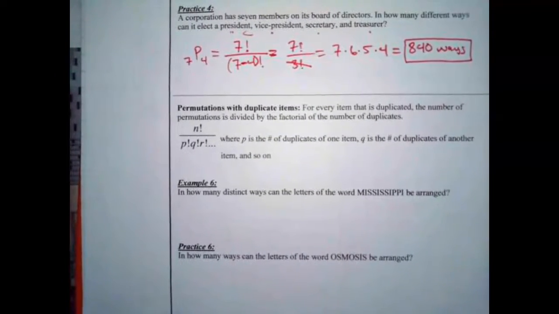Next we have this situation where we're trying to see how many different ways there are to order something, but there's duplicates of certain items. So for example, if I was trying to figure out how many different ways I can order the letters of Mississippi, let's see, 1, 2, 3, 4, 5, 6, 7, 8, 9, 10, 11.